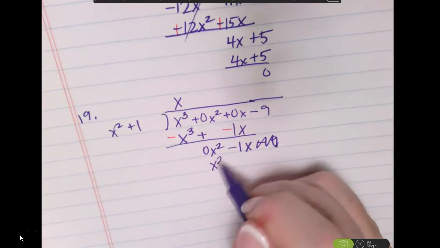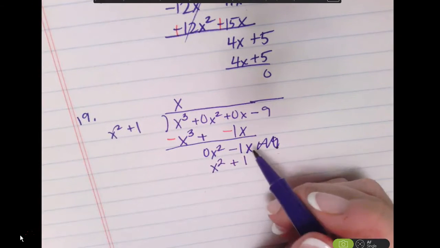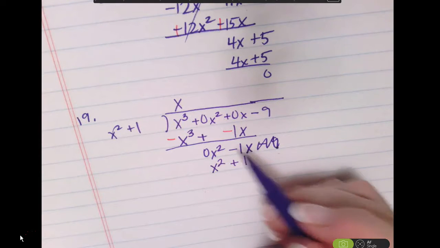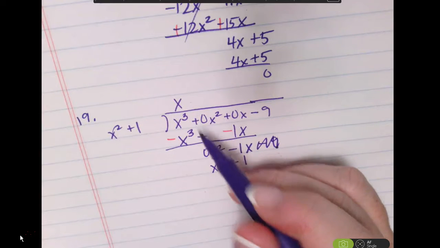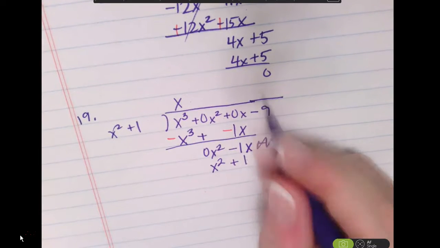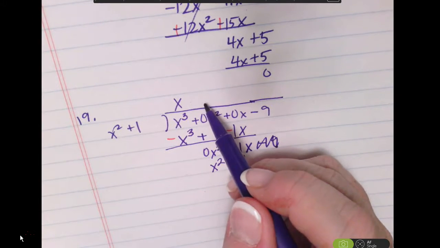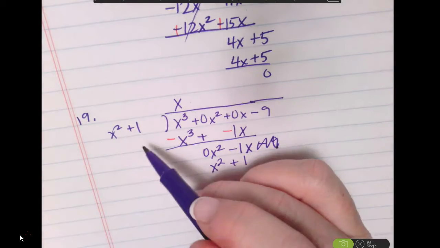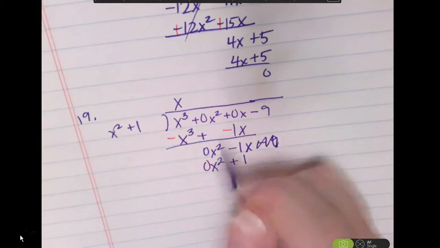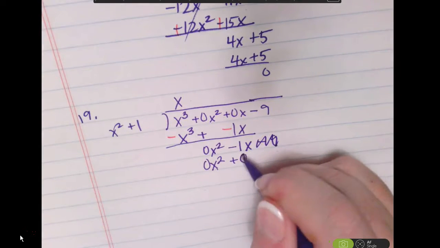So I'm going to bring down x squared plus 1. Hold on, plus 0. 0 times x squared equals 0x squared. 0 times 1 equals 0.